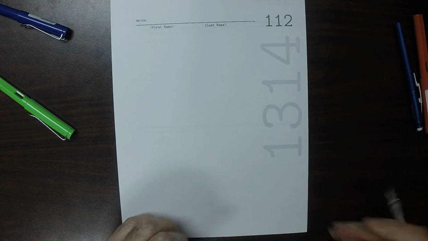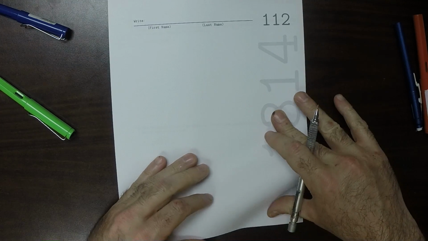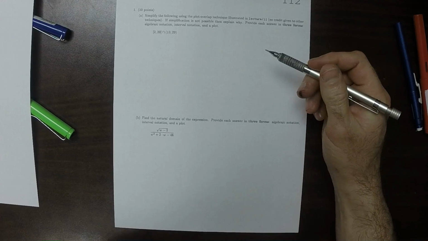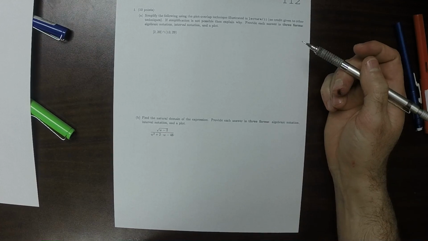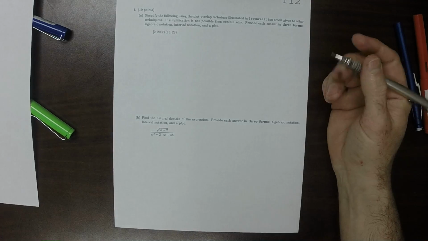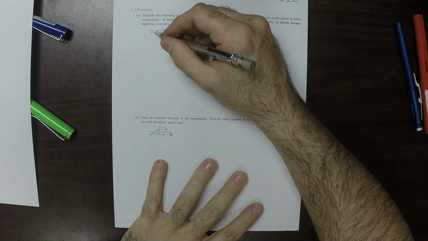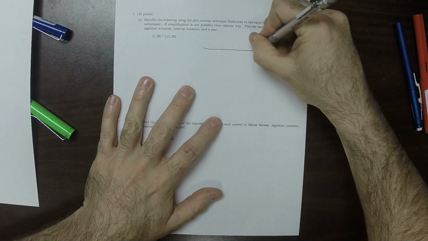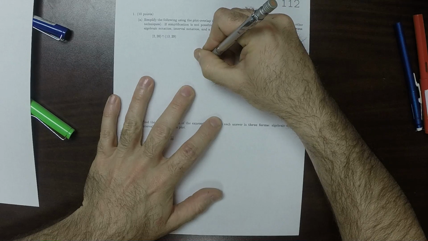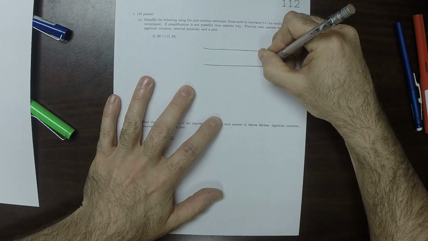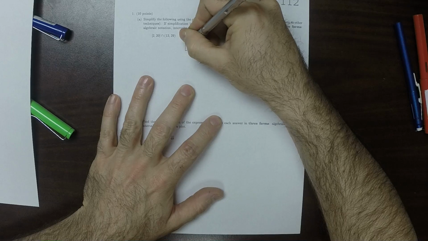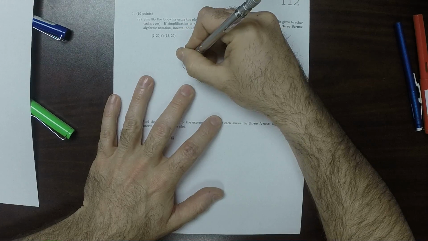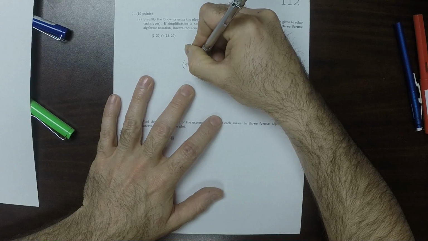This is the solution to WEX 11.2. Okay, so we'll plot the two intervals. So here's the first one, and the second one. 2 to 20 and 13 to 29.